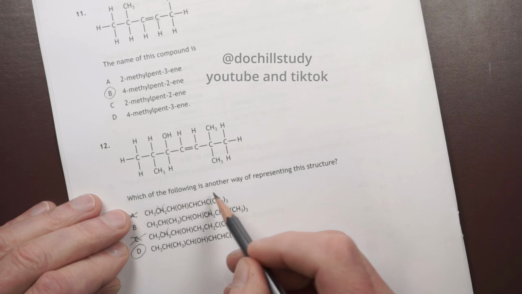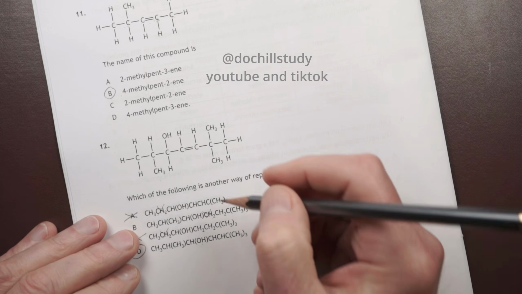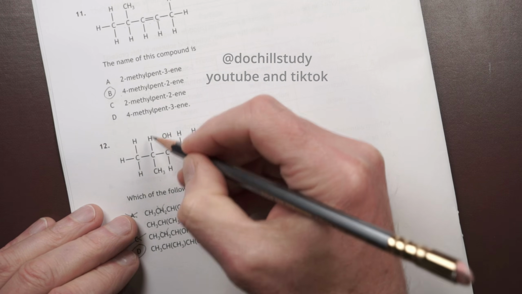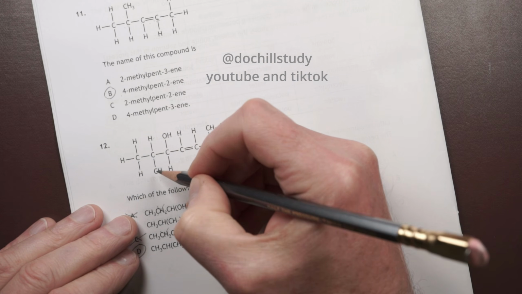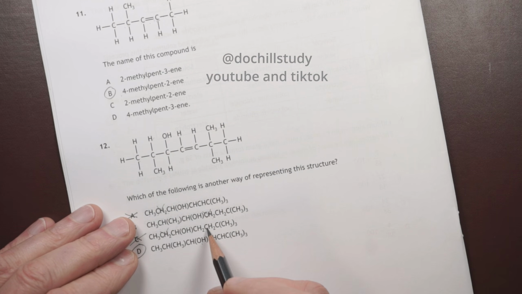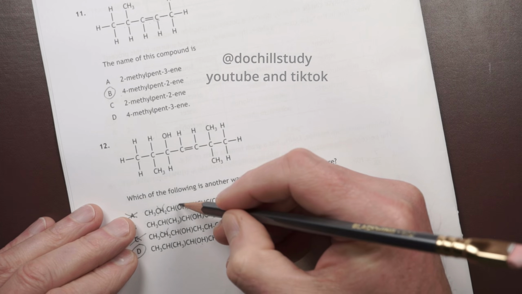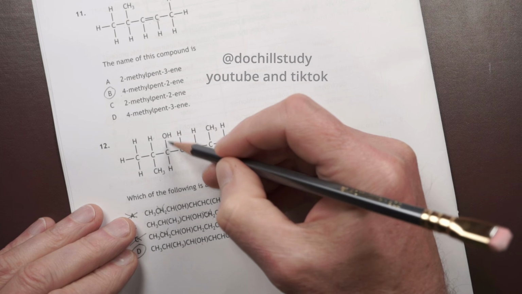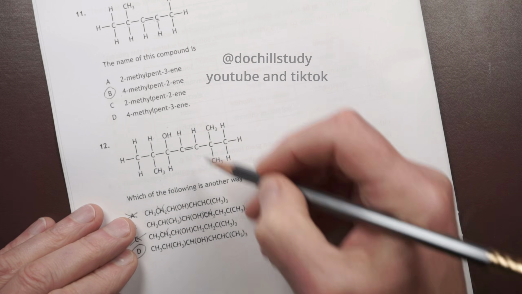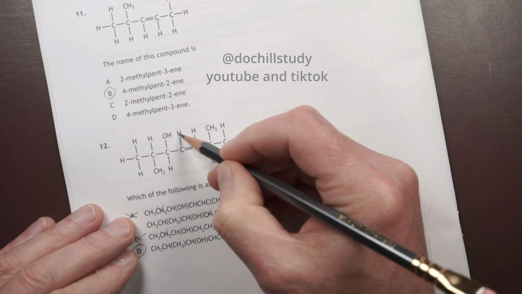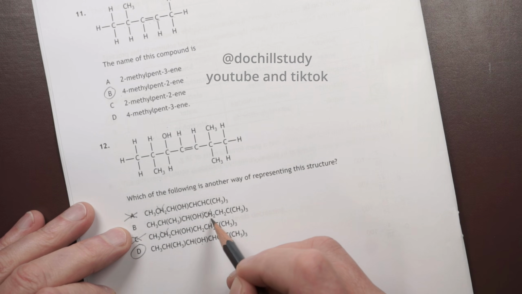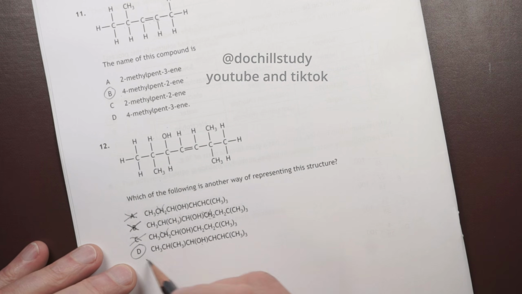There it is. Which of the following is another way of representing this structure? Well, this is just a process of elimination. Okay, so what you do is you start off with CH3, they're all there. And then you go CH and then CH3 in brackets. And then you can eliminate A and you can eliminate C. We're still carrying on with this. Then we get CHOH in brackets, which is there for both of those. Then we get to this one, which has to be CH, and this one fell out because that's CH2, so B is wrong, and D has to be the correct answer.